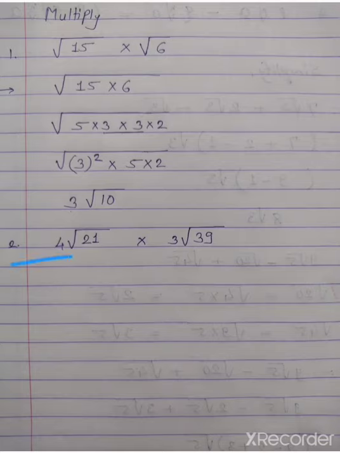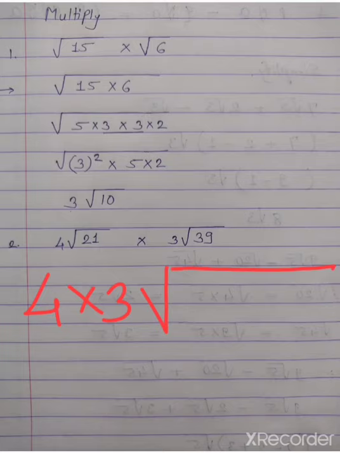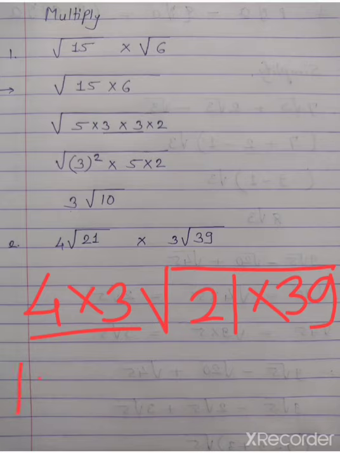Here the next question is with some coefficients. So use this rule. Here the value of p is 4 and the value of q is 3. First I am multiplying only the coefficients. Then write down the first radicand 21 and second radicand 39. 4 threes are 12, and in the radical do not do the multiplication.